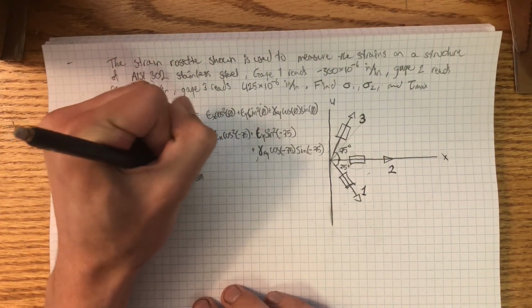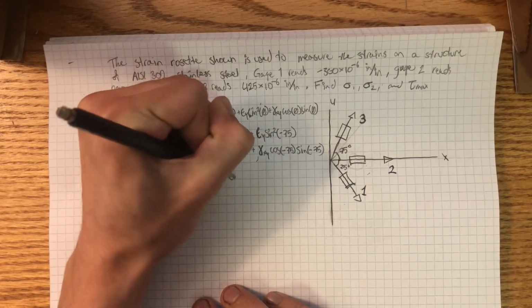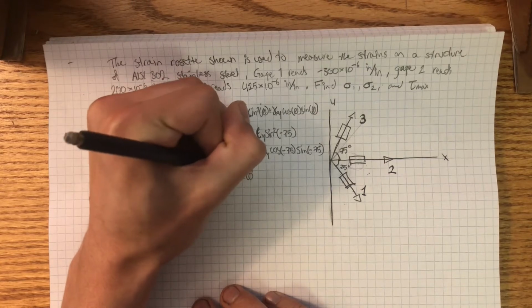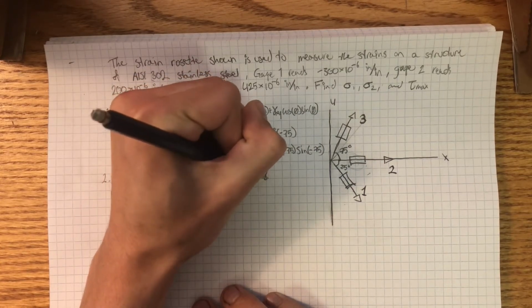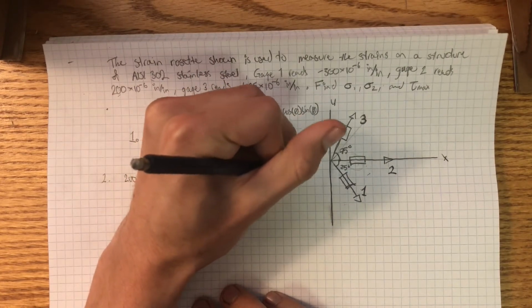So the equation is normal strain in x times cosine squared of 0, plus normal strain in y times sine squared 0, plus shear strain for the xy plane times cosine 0 sine 0.